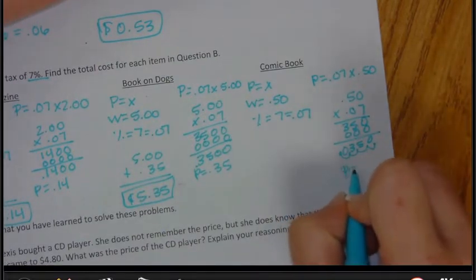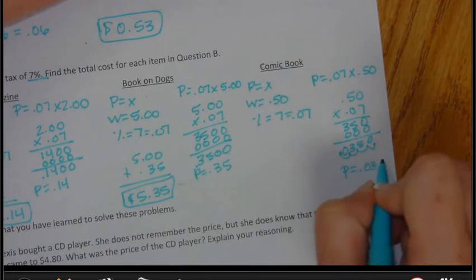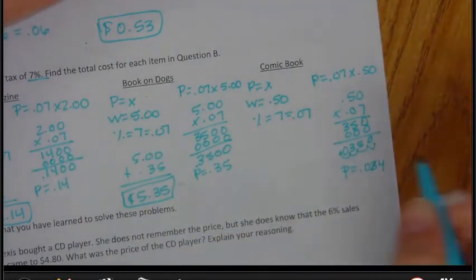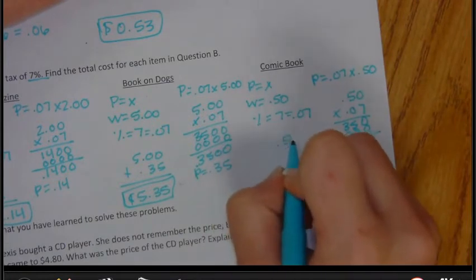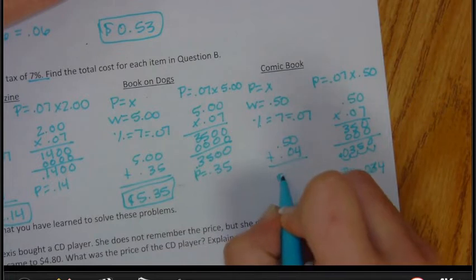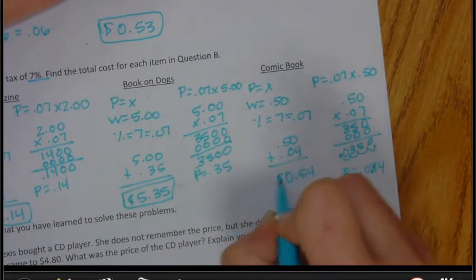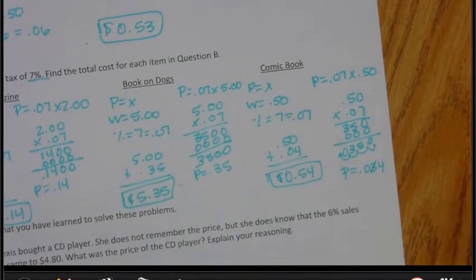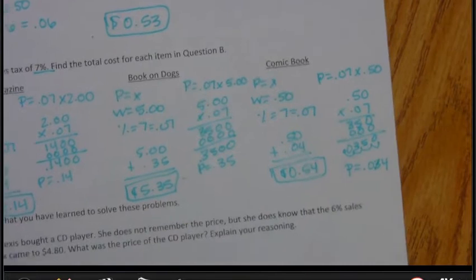So I have part is equal to 0.03. Let's go ahead and round this up to 4 because that 5 is bigger. So I'm going to have 0.50 plus 0.04 to give me a grand total of 0.54. We round up because 9 times out of 10, the store is going to round up for you.